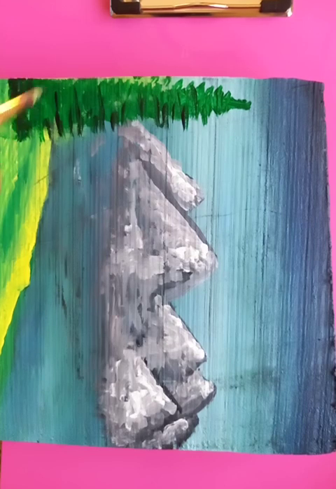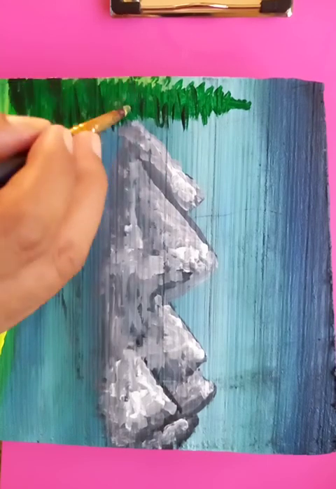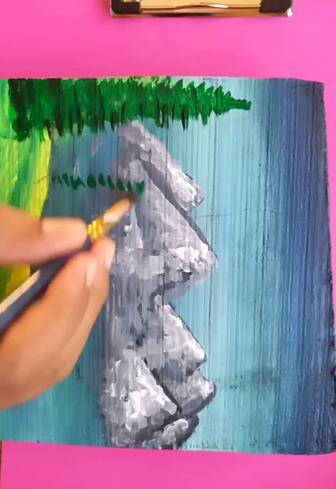This is the bottom part of the trees. So usually it has a few tiers. That's why we're going to make a few color variations for the trees on each side. Another tree you can see here, just going straight up to the mountains.